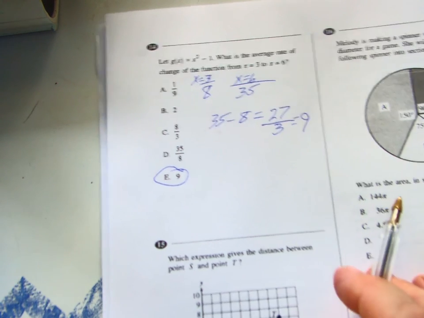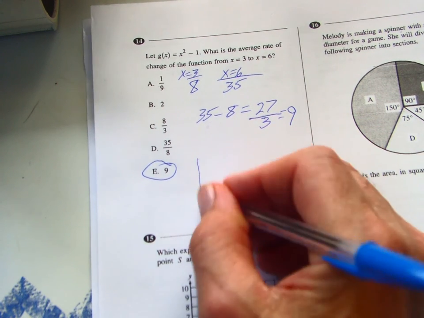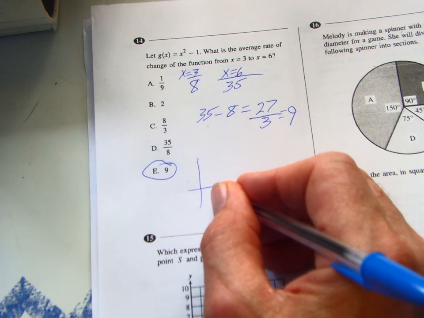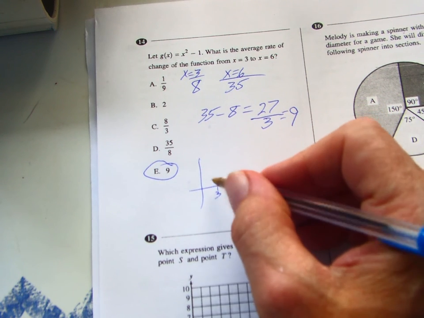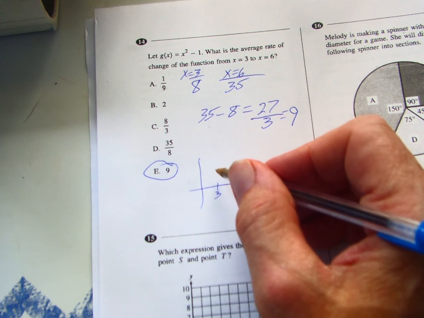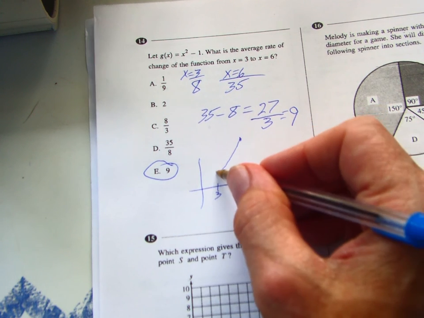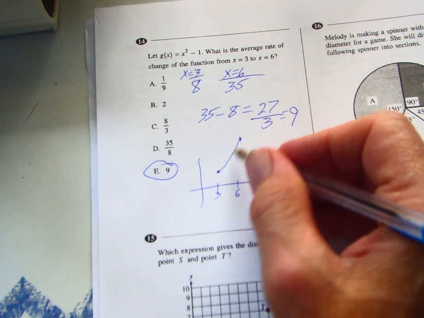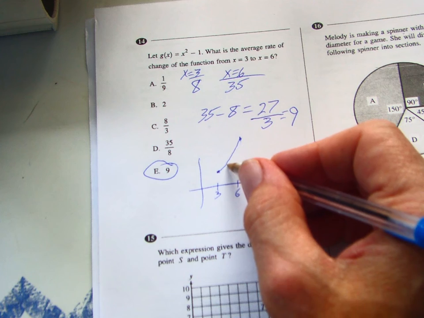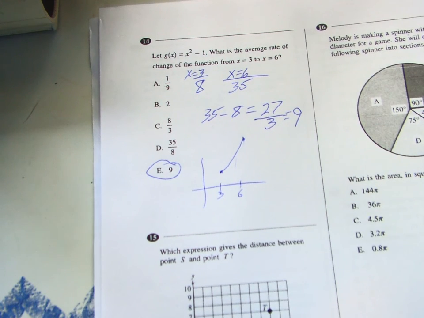You understand? x went from 3 to 6. If you looked at it on a graph, x went from 3 to 6, but y went from 8 up to 35. So the change was 27 for y, but you divide it by 3 to give you how much it went each time. It didn't go evenly, but that's the average it went each time.